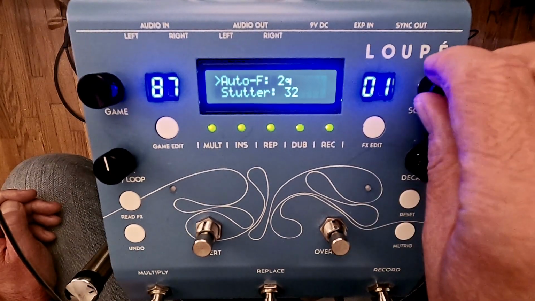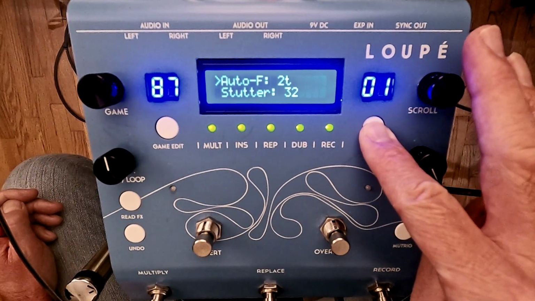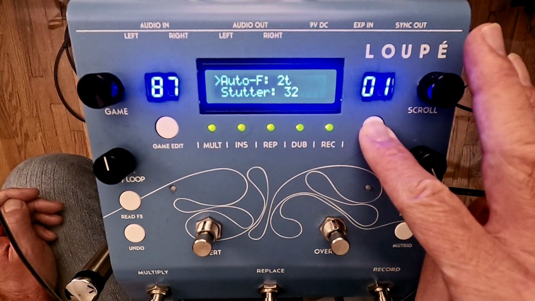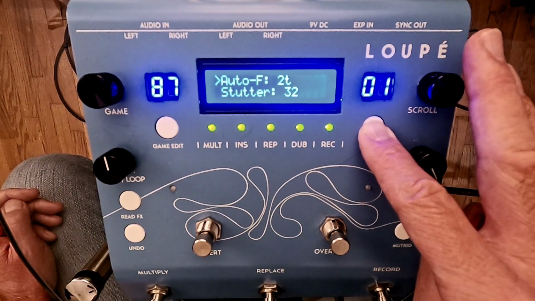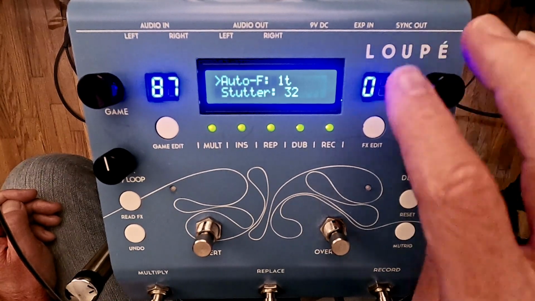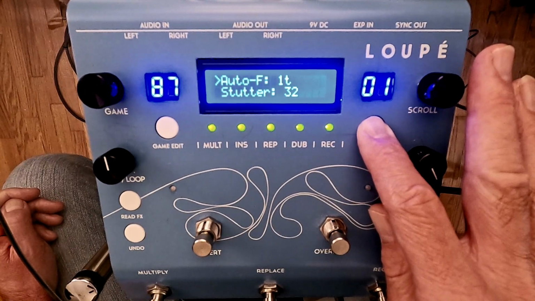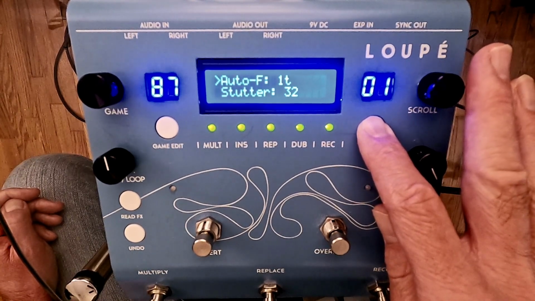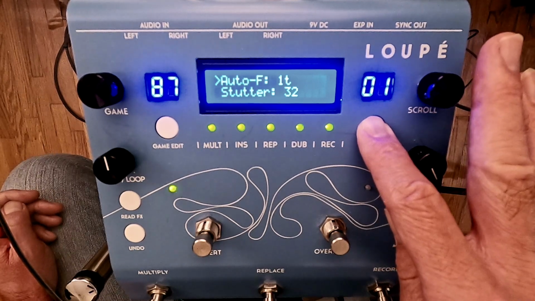Let's try a lower value. Let's try a really low value just to see what happens. So it's waiting almost the entire loop.